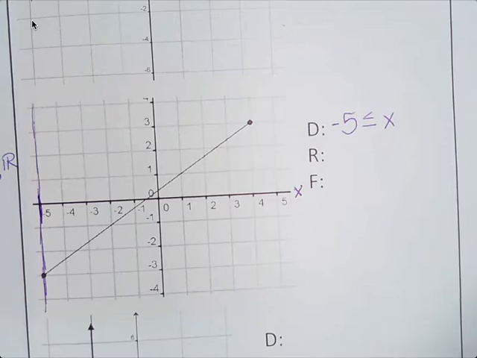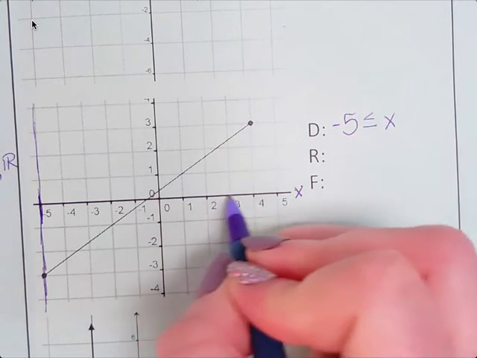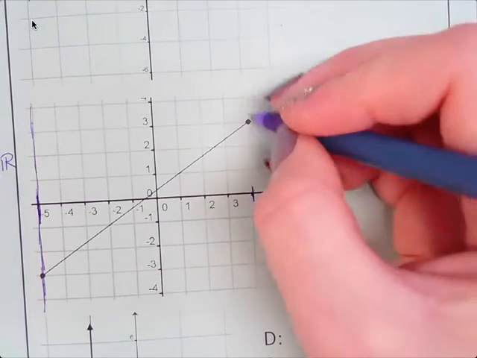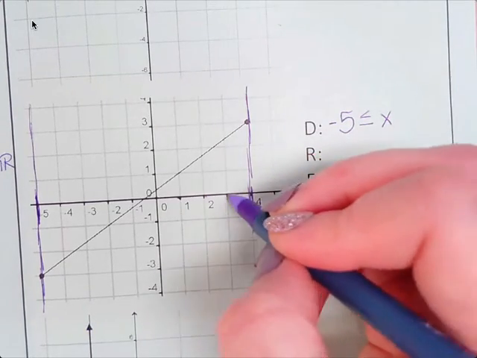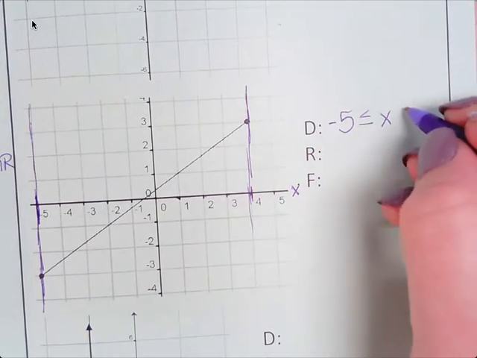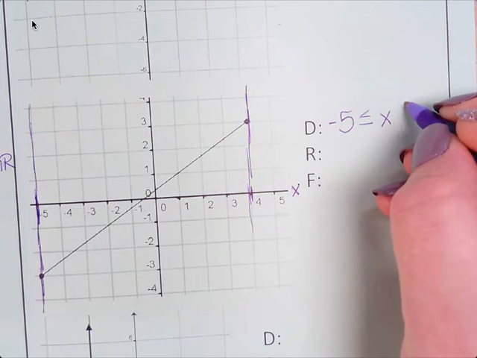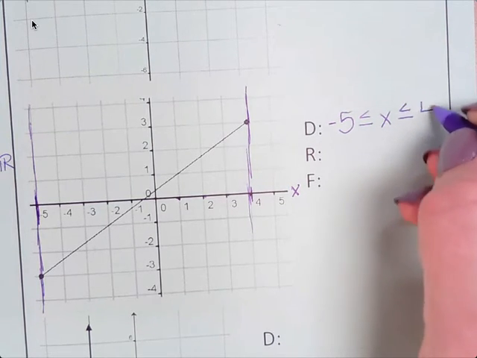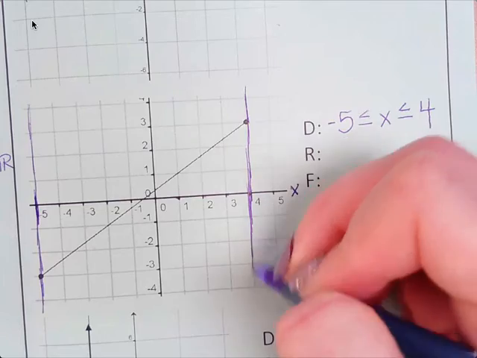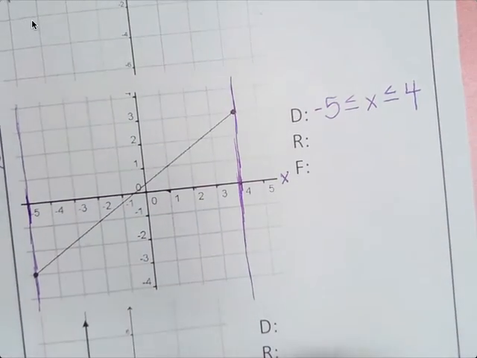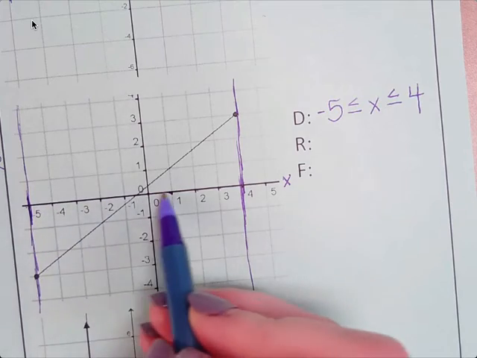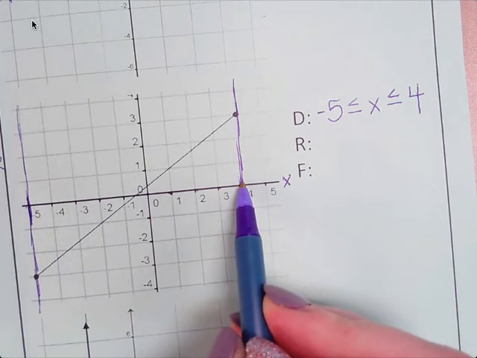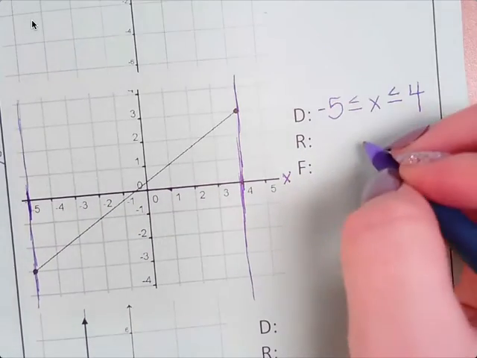And what's the most it can go on the x-axis? 1, 2, 3, 4. Is it included? Okay. So it's x-axis negative 5 to 4.